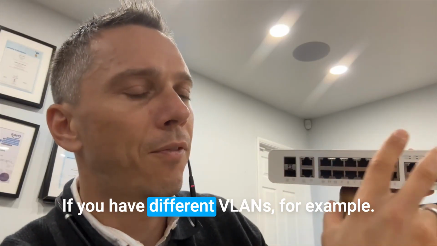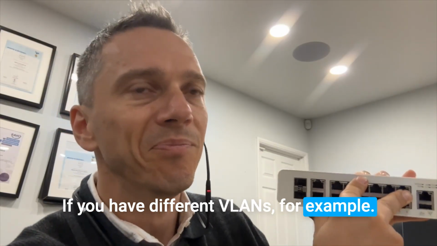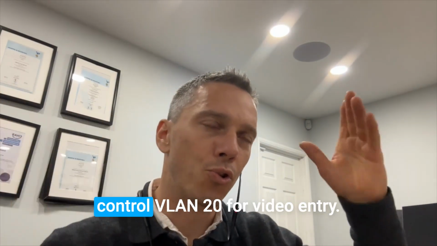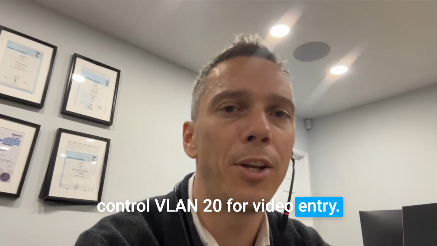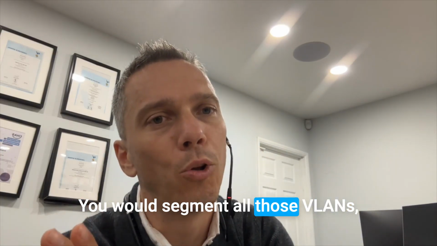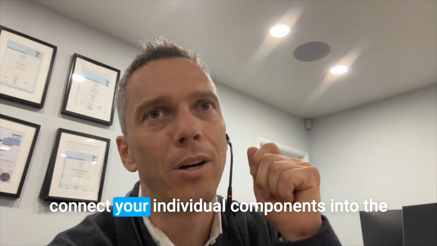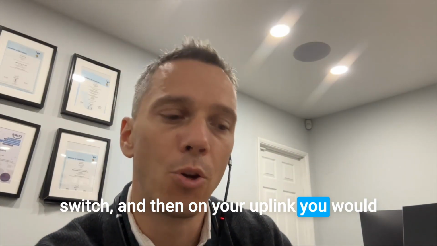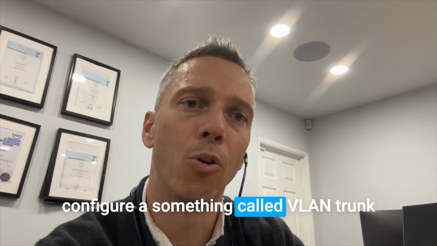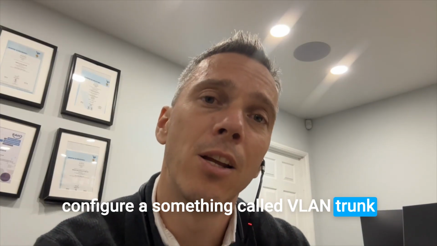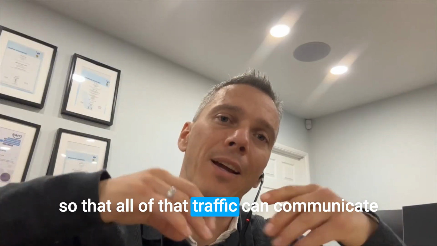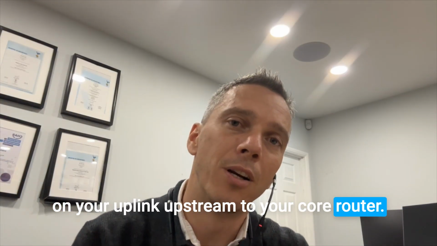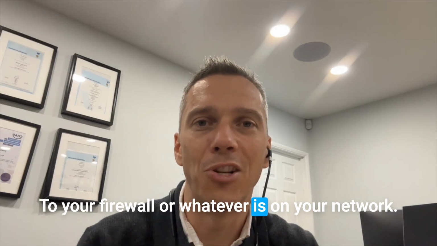If you have different VLANs, for example, VLAN 10 for CCTV, VLAN 15 for access control, VLAN 20 for video entry, you would segment all those VLANs, connect your individual components into the switch, and then on your uplink, you would configure something called a VLAN trunk, so that all of that traffic can communicate on your uplink upstream to your core router, to your firewall, or whatever is on your network.